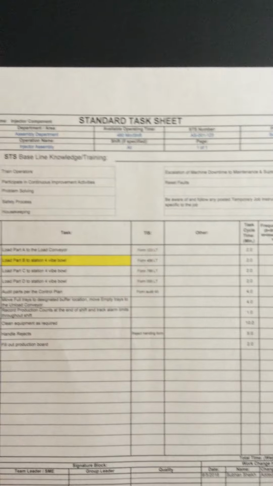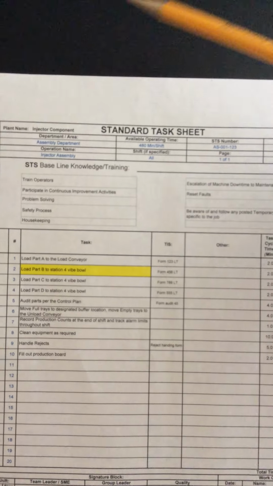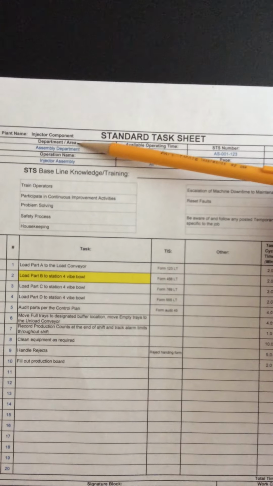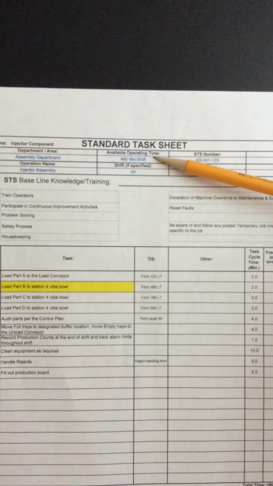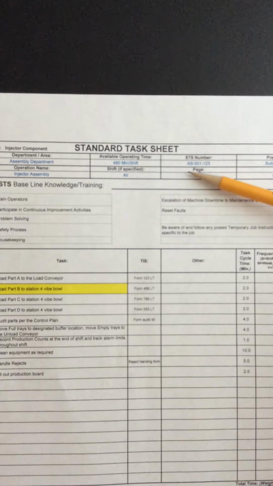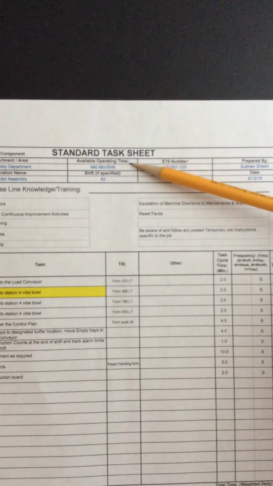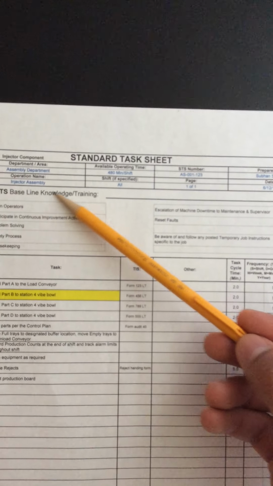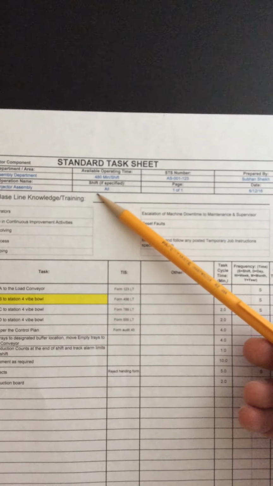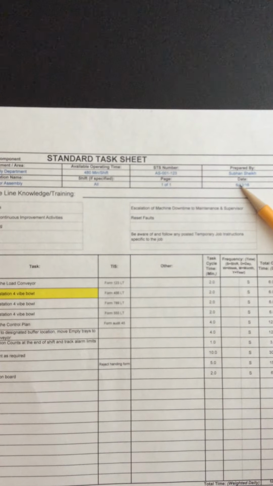So to begin with, I will go over first the standard task sheet, which is the STS. So you are looking at the standard task sheet. On the top, you see the department number or department name, the available operating time for this job, the STS number, and the operation name, injector assembly. It applies to all shifts, number of pages, and the date that was created.